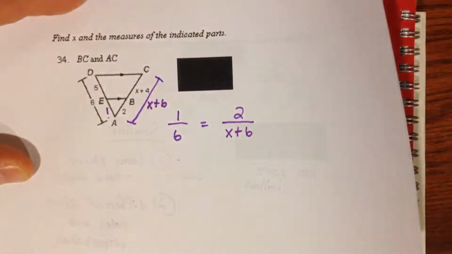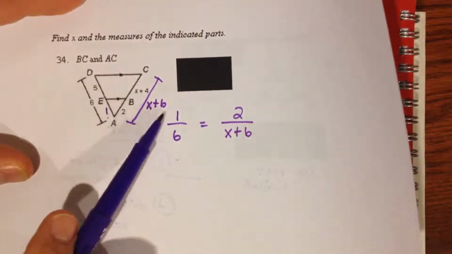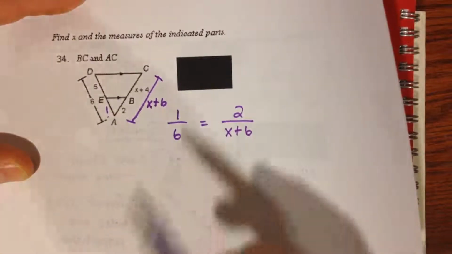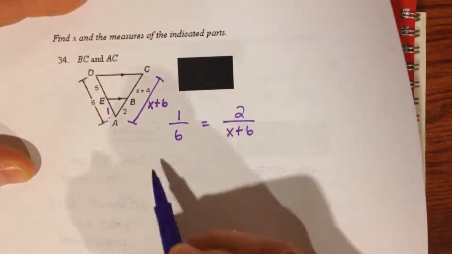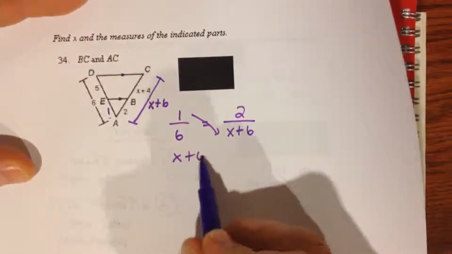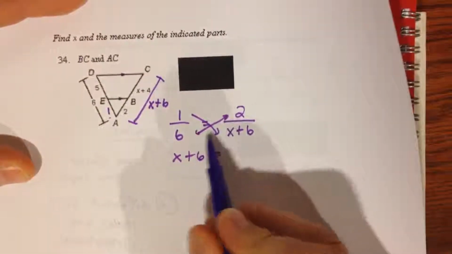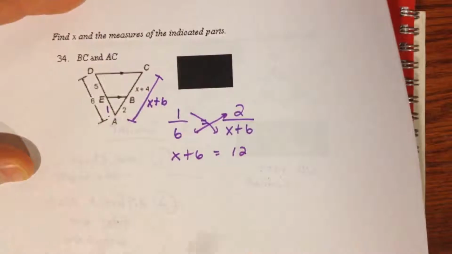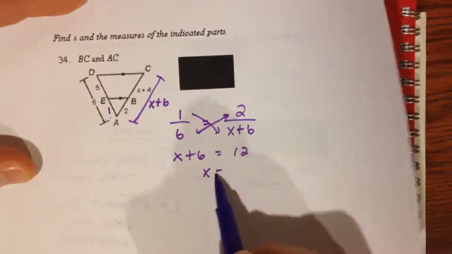Alright, so I set it up small to big, small to big. So now I cross multiply. Is that equal to each other? So 1 times that quantity is just x plus 6. 6 times 2 is 12. And this is really easy. X equals 6.